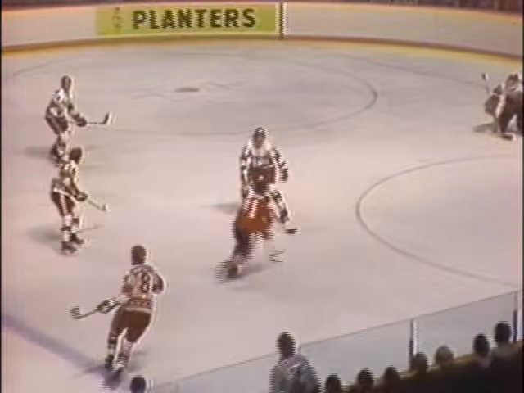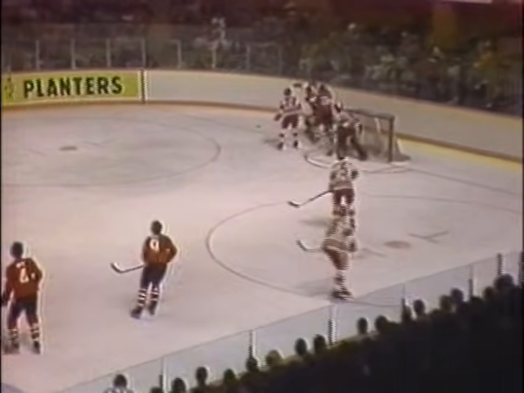Hull has it at center for Canada. Leaves it for Bobby Orr. Back to Hull. Hull coming over the line to Gilbert Perrault. Gets through the defense. Right in on goal. Shot. Oh, and it goes wide. And what a move by Gilbert Perrault. Bobby Hull in the corner. Back for Perrault. Watched by Vasiliev.